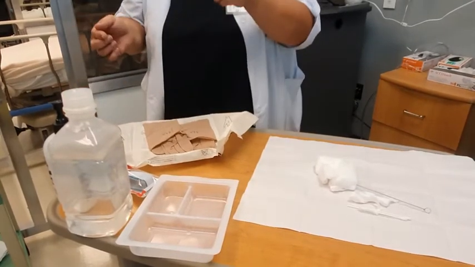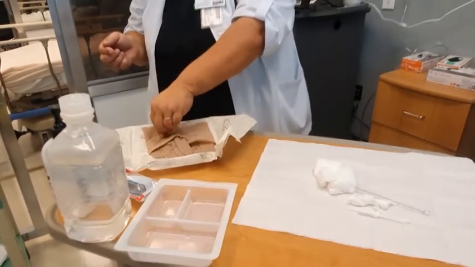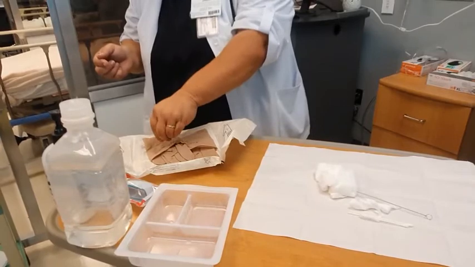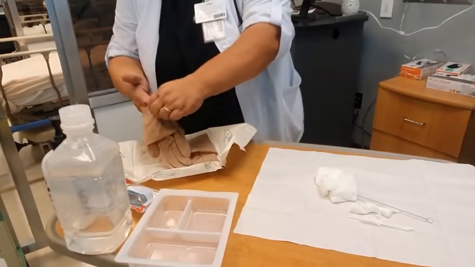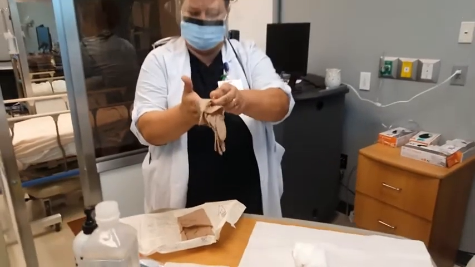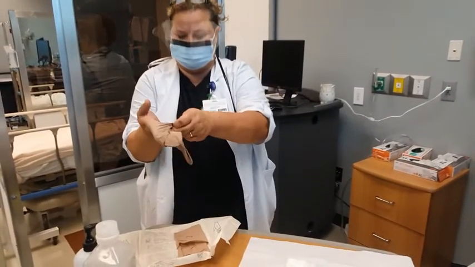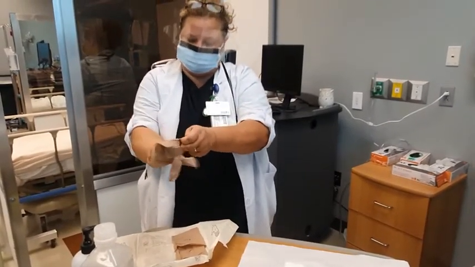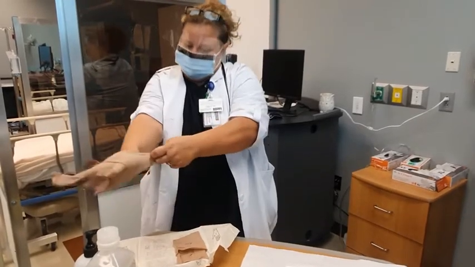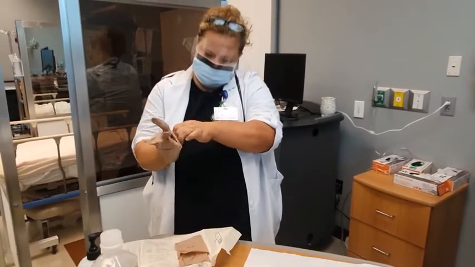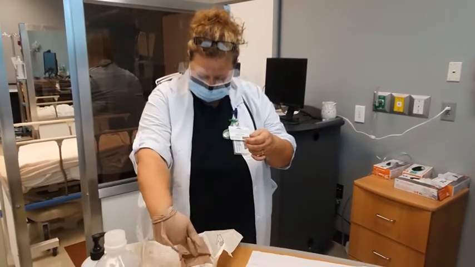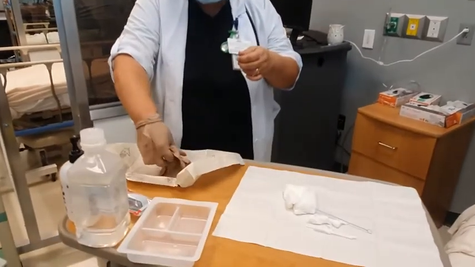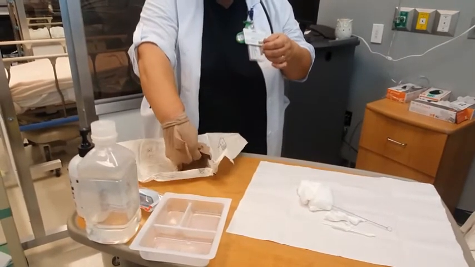Now, you do know that you have to touch the outer part of the glove when you're going to put it on, and not the inner part. You slide your hands in, pulling down on the outer part to fit your gloves in without contaminating. And my finger has gotten bent. Okay. You then slide underneath the cuff on the other one.